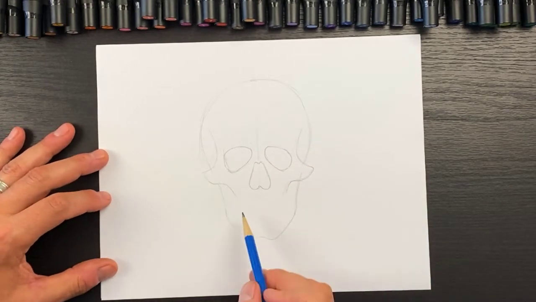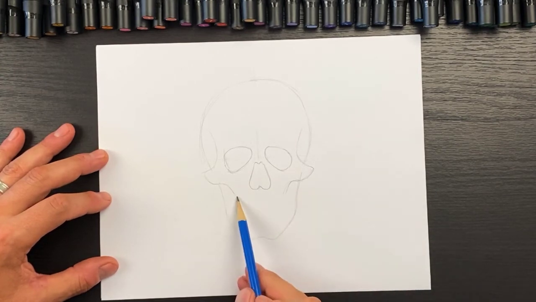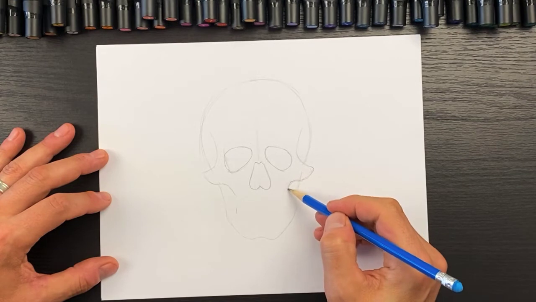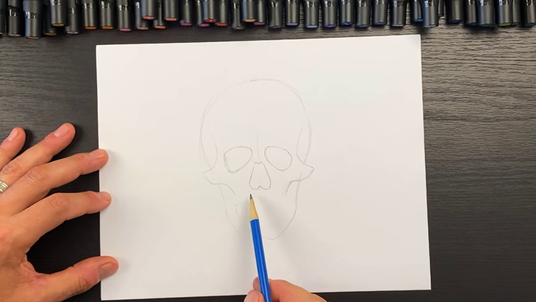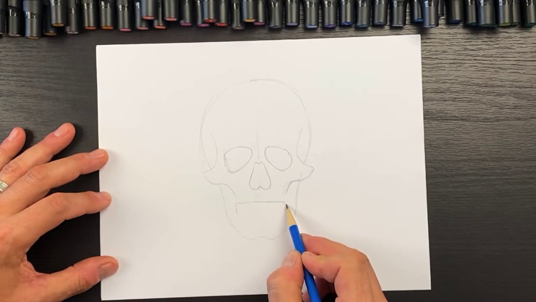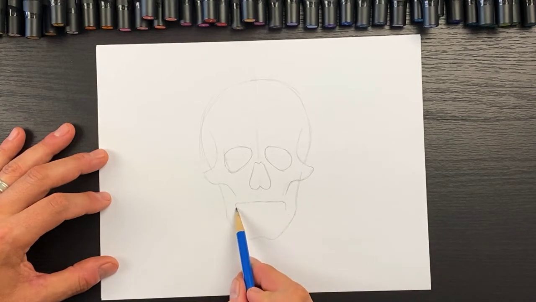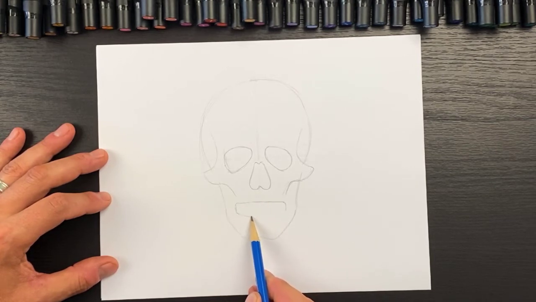Okay, and then if we want to draw our mouth next, what we'll do is right about here, just below this bone shape here, we're going to draw a mouth that comes across like that. And it's going to curve down. And then down here, the lower part, this is going to be somewhat flat up here. But down here, we'll just round this a little bit. Have that as a little bit of a curve.